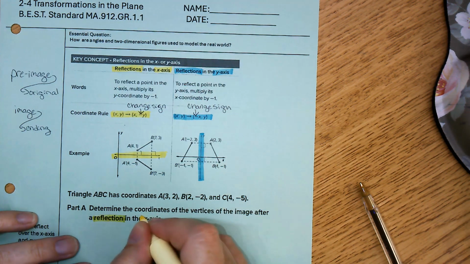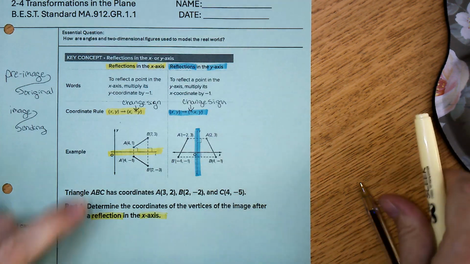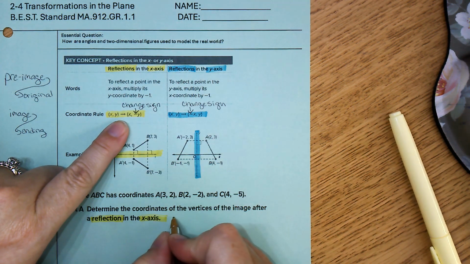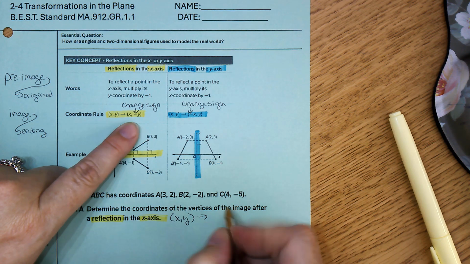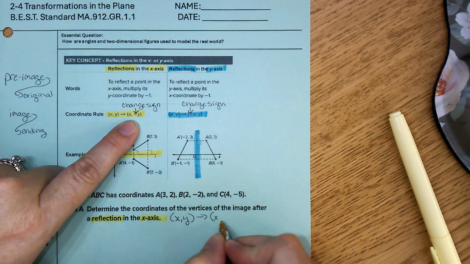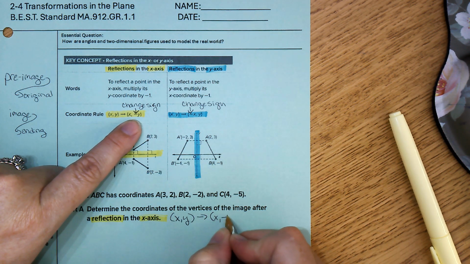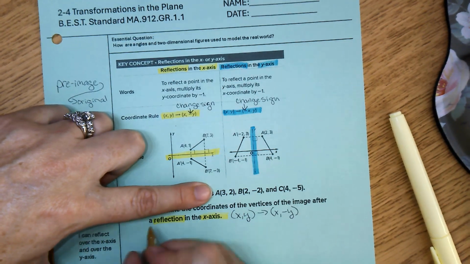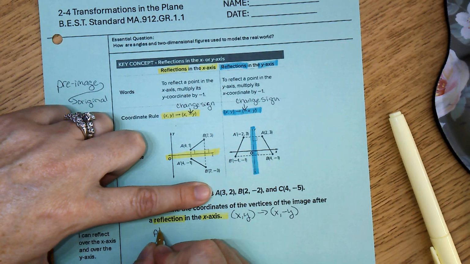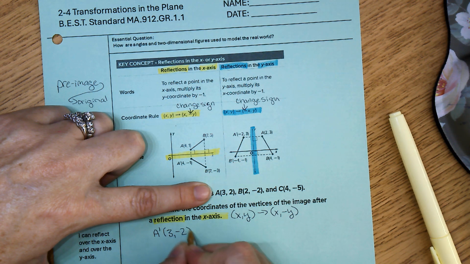Okay, I'm reflecting over the x-axis. What's my rule? My rule, when I reflect over the x-axis, okay, I have my starting point, and when I transform it, my x stays, and then I change my sign in front of my y. All right, so let's do that. So we're going to change our A prime is 3, change the sign in front of that y.